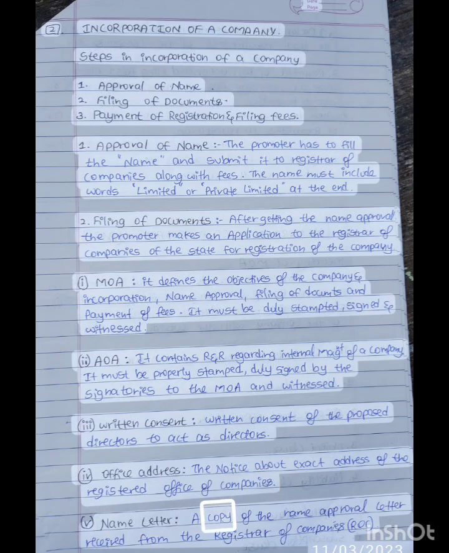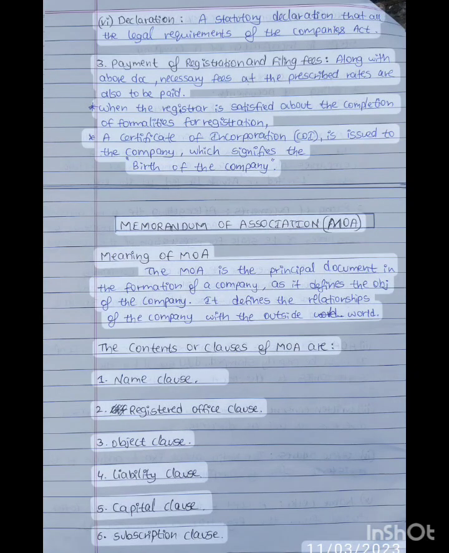A copy of the name approval letter received from the Registrar of Companies, ROC. Declaration. A statutory declaration that all the legal requirements of the Companies Act have been complied with.